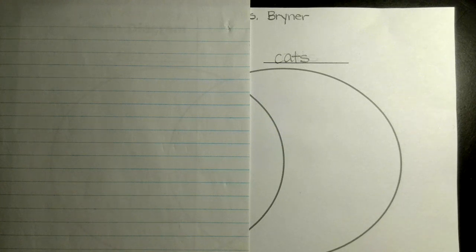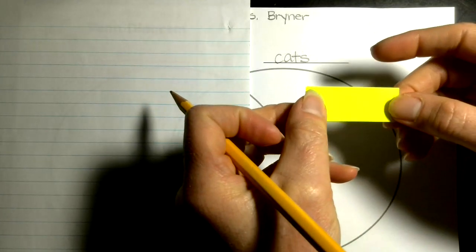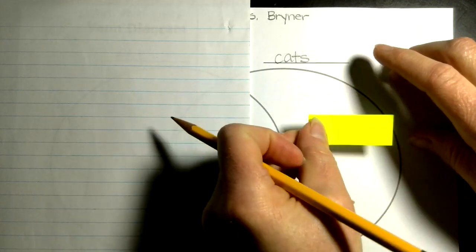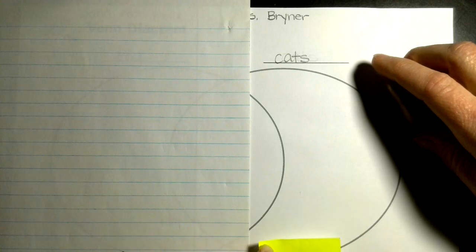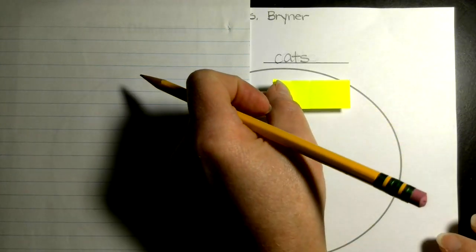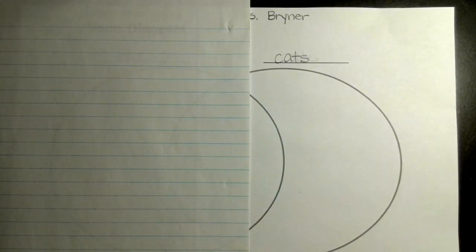I'm going to give you a second to think of some words and write some on your post-it notes and stick them on your Venn diagram. So think of some words that tell about cats, describe cats, okay, and stick the words on your Venn diagram. So hit pause for a second on the video while you do that.